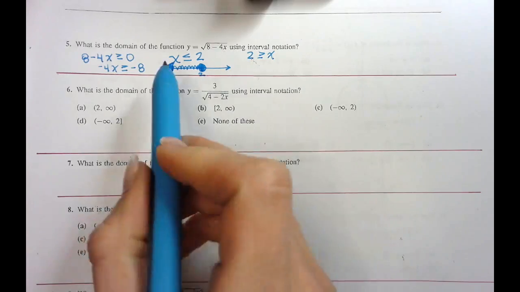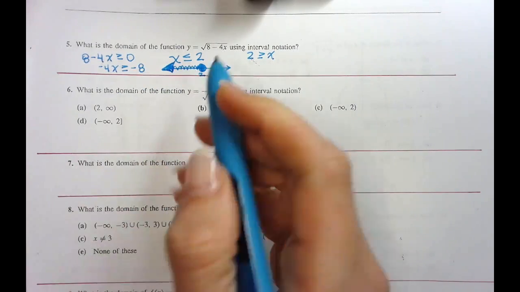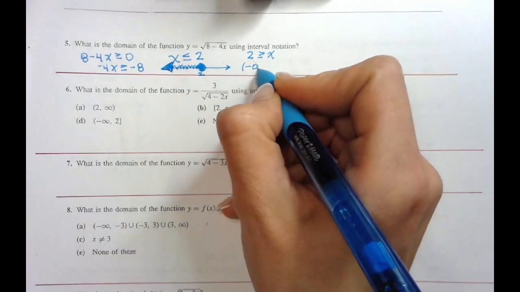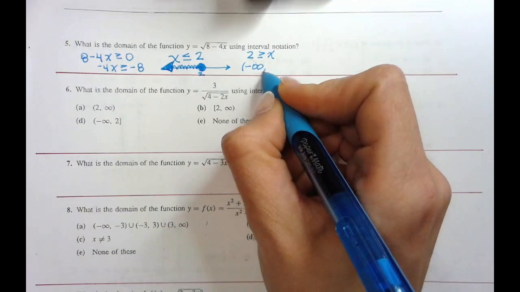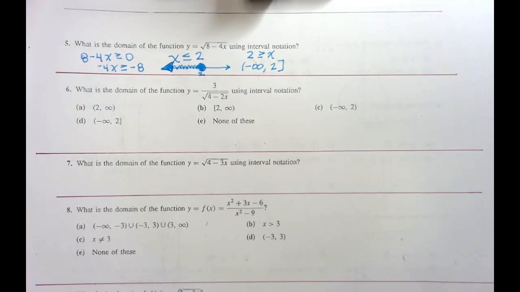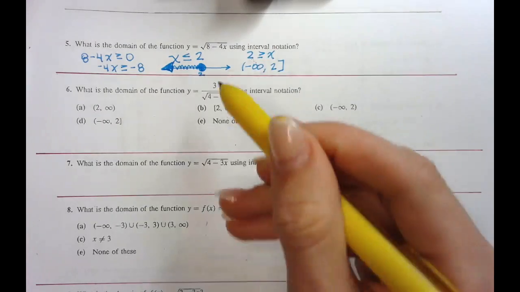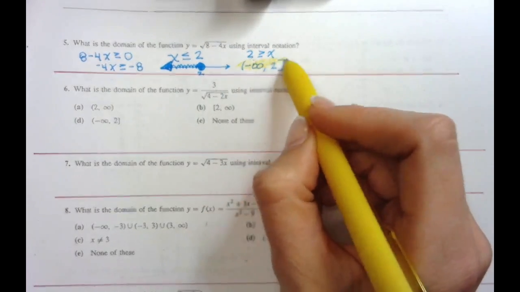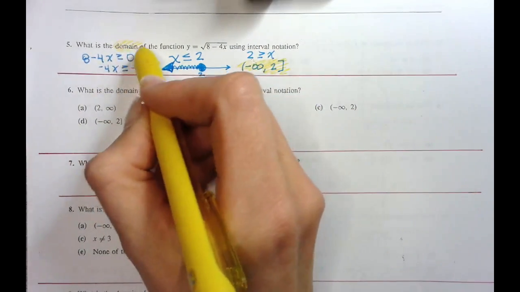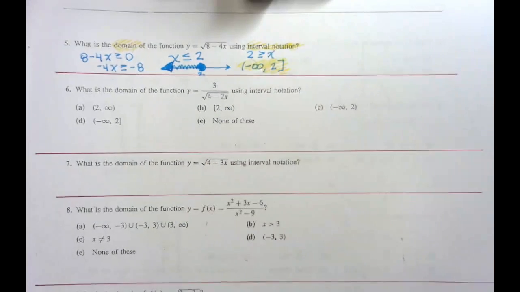That makes more sense. Once you have it on a number line, it's a little easier to write your interval notation without any error. You're going from left to right. So negative infinity until 2. 2 is included. Throw a bracket on there, and we're good to go. So this right here is my domain. Okay? So finished, and it's also using interval notation.